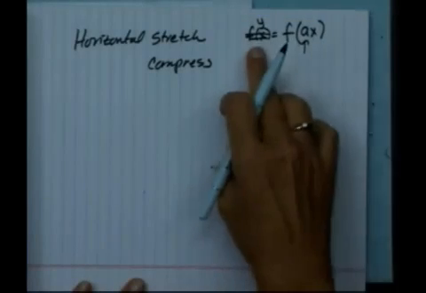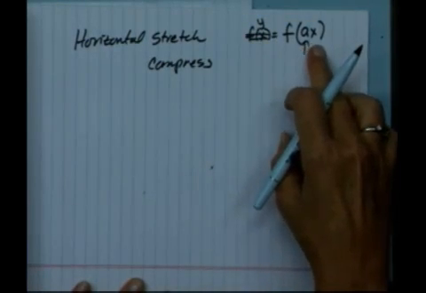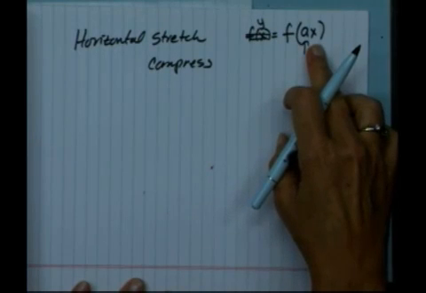So if you have a stretch, if you have f of x, maybe I should call that a y. Y equals f of a times x. The a is in here multiplied times the x this time. It's not on the outside. Remember, that was vertical. F of a times x. Your domain is being affected.